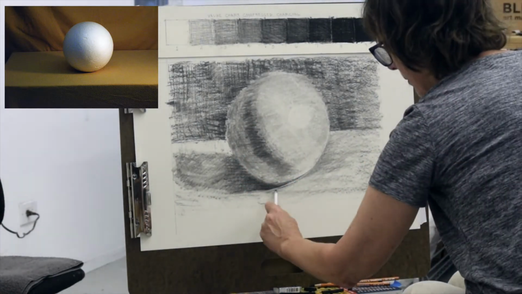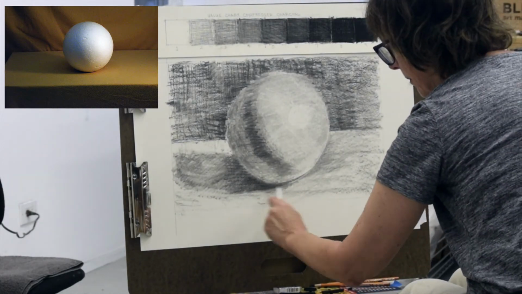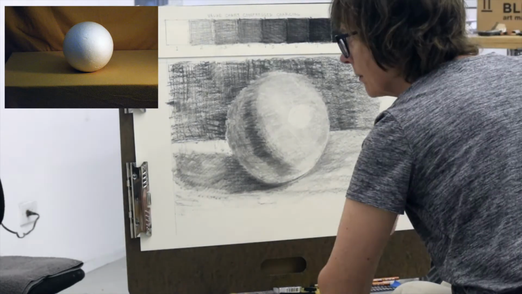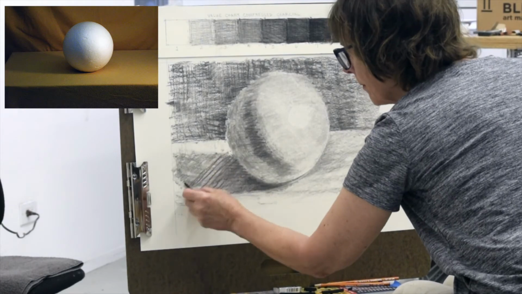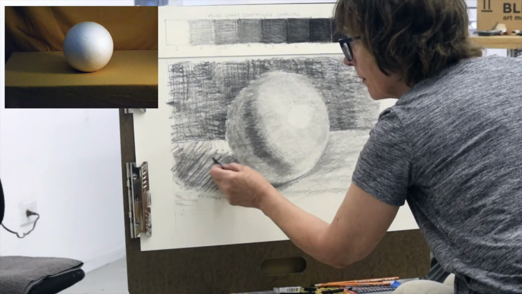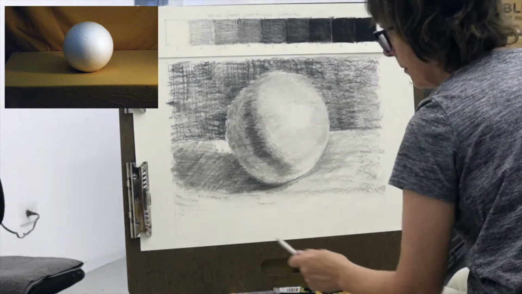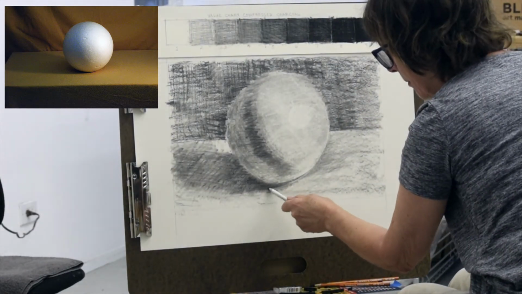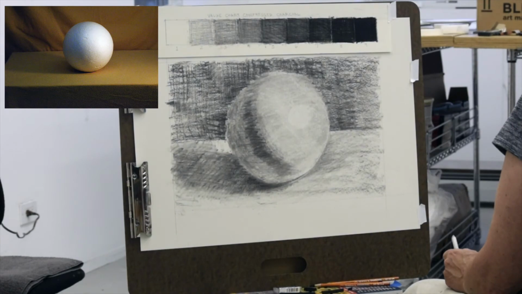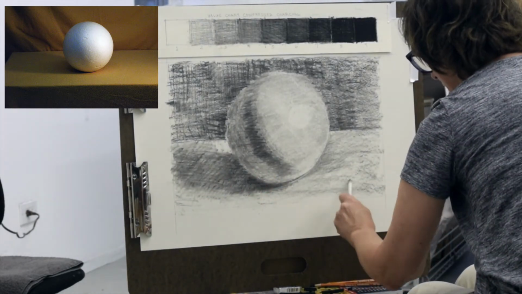Now I'm working on that core shadow, which happens between the lighter plane and the darker plane. Obviously, you're building your dark, so it takes time to work on something that has so much subtlety, and you're trying to make these solid values.